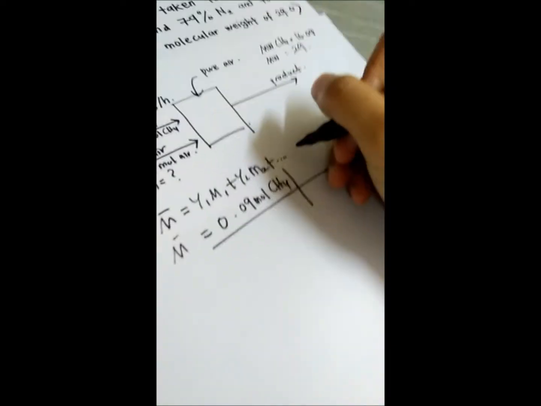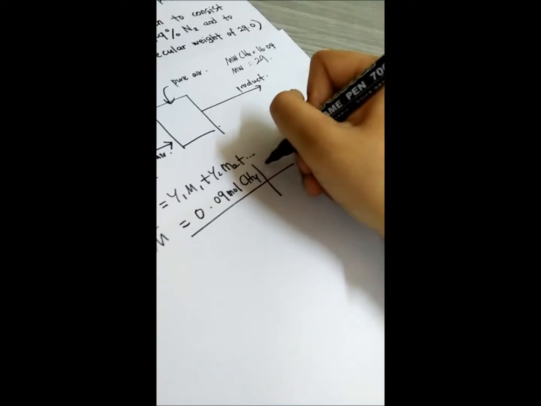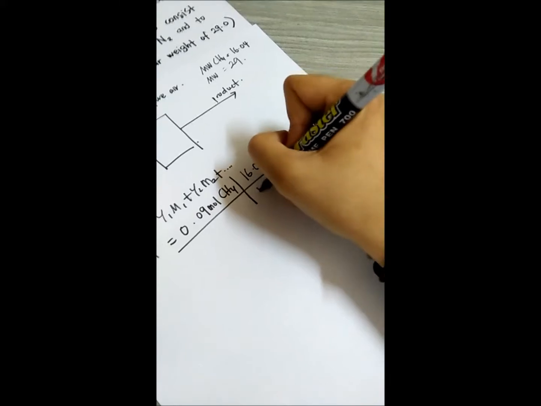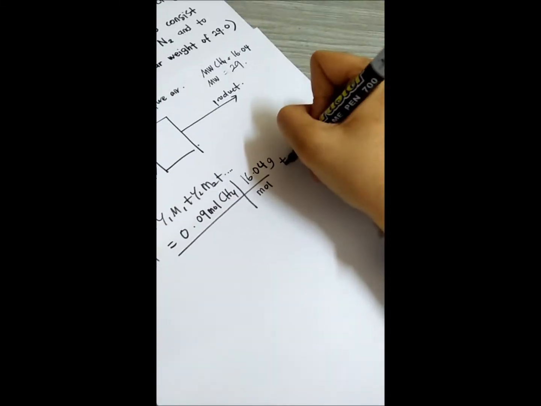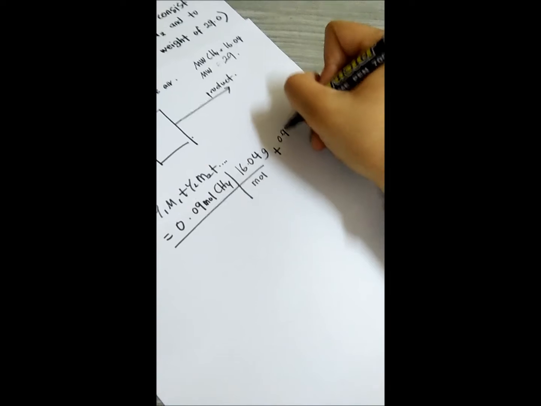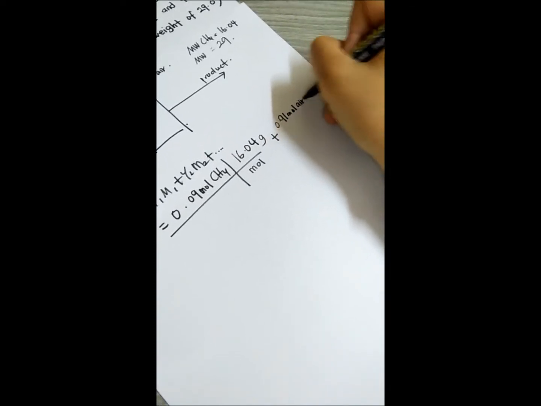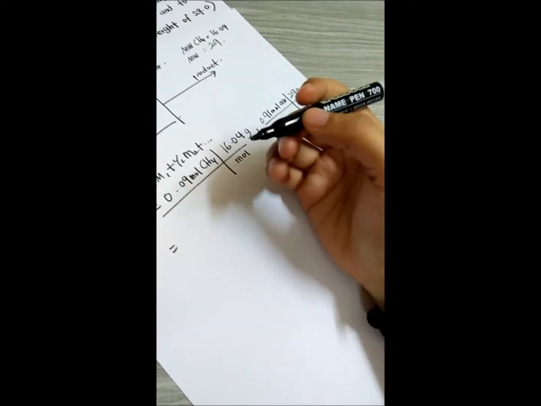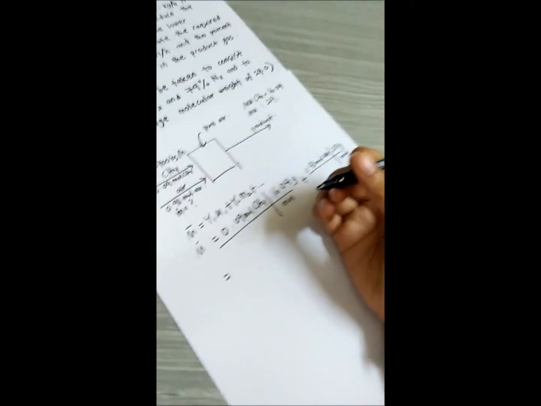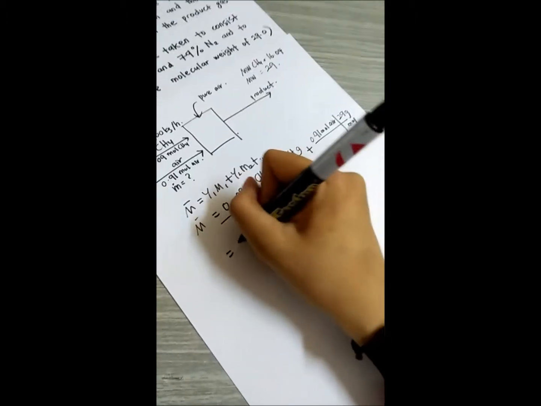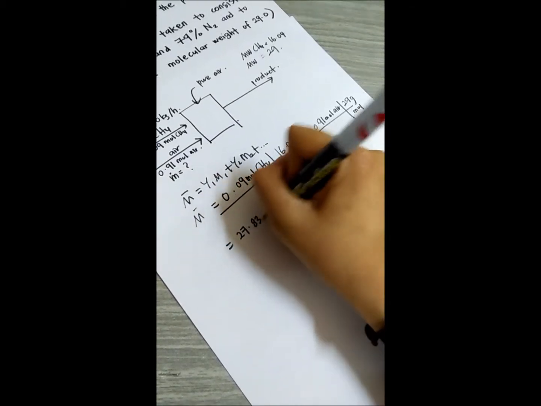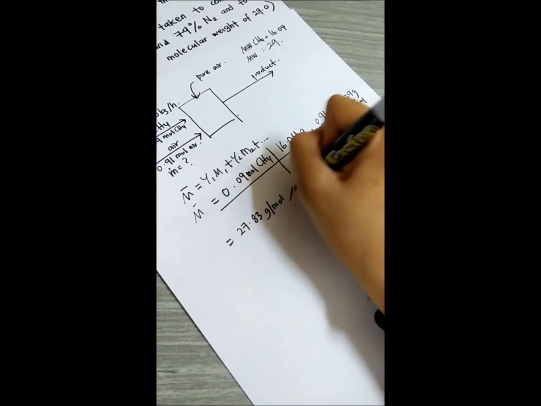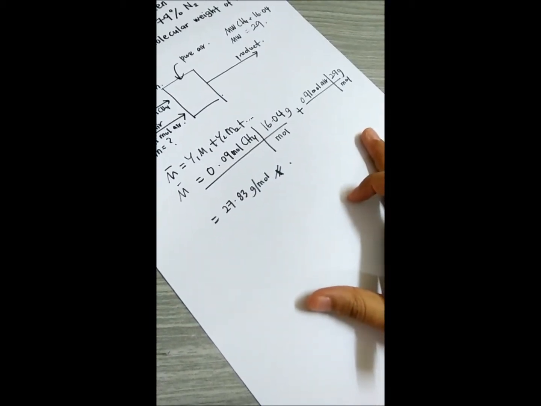Now you multiply 0.09 mole by the molecular weight of methane, 16.04 grams per mole, plus 0.91 mole air times 29 grams per mole. So you get the final answer: the average molecular weight of the mixture is 27.83 grams per mole.